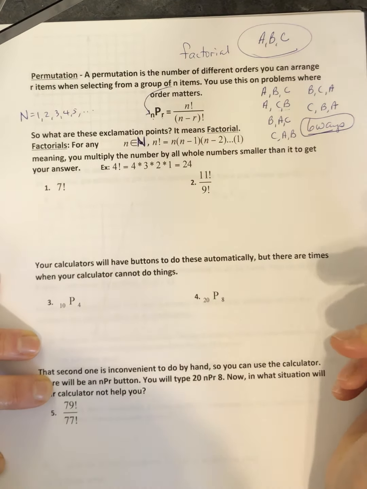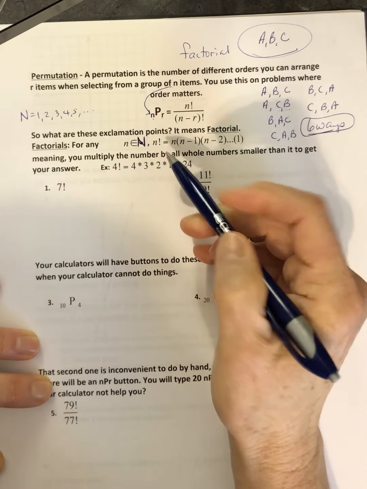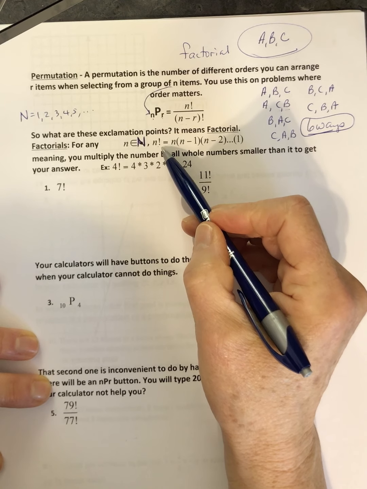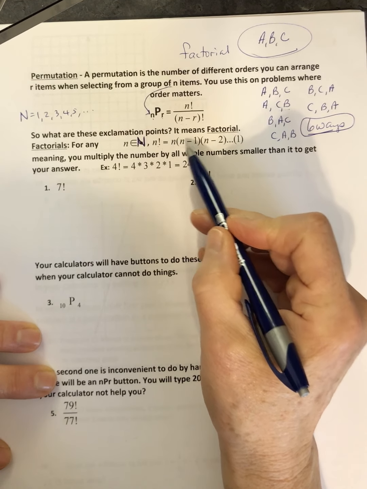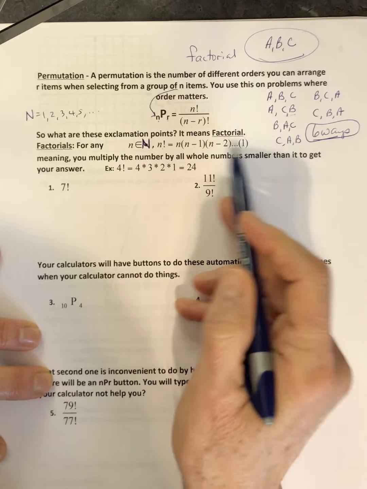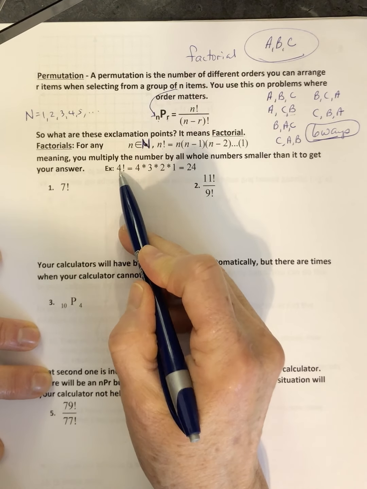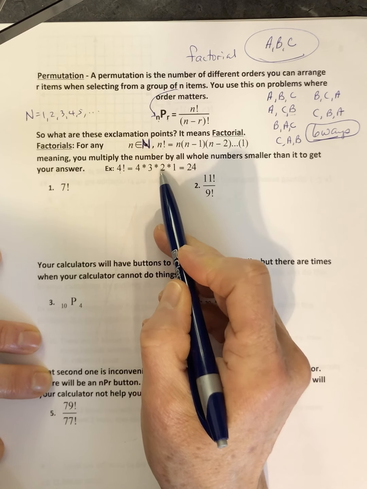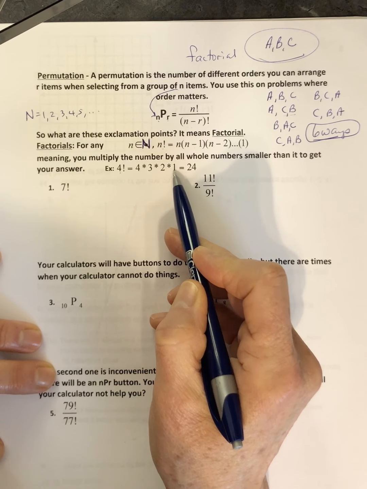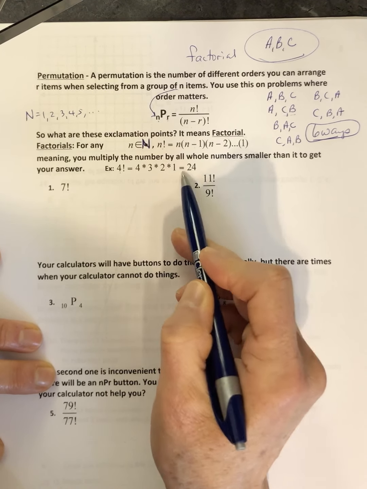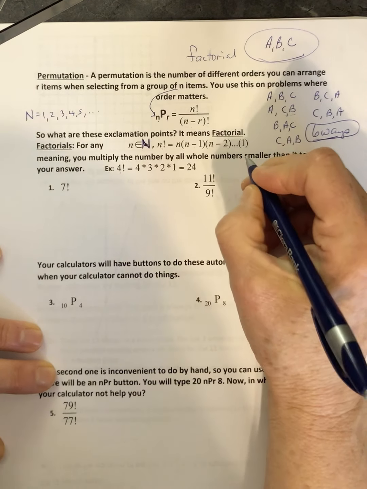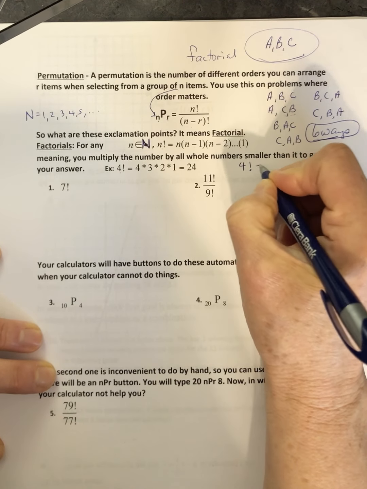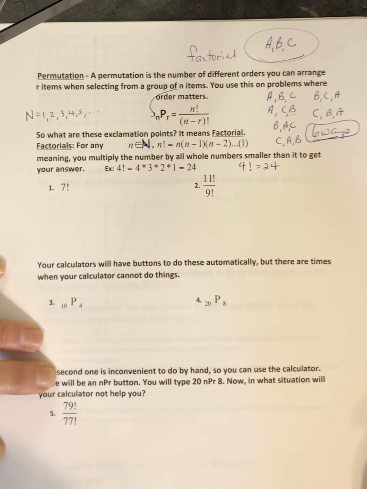They're your counting numbers. N factorial means I'm going to take N times N minus 1, and so on. For example, if I have 4 factorial, that means I take the number 4 times 3 times 2 times 1. We stop at 1. We multiply those values and we get 24. So 4 factorial is 24.